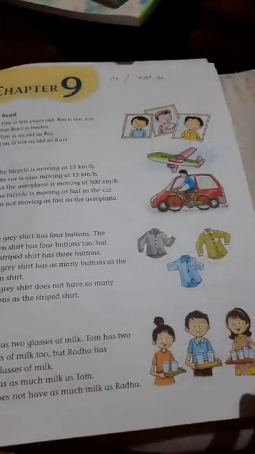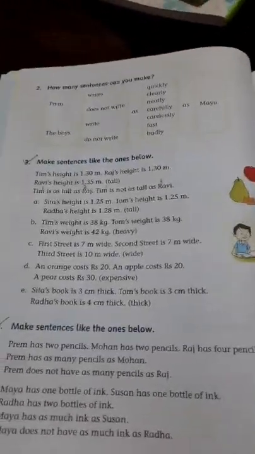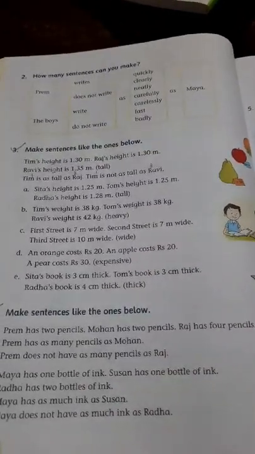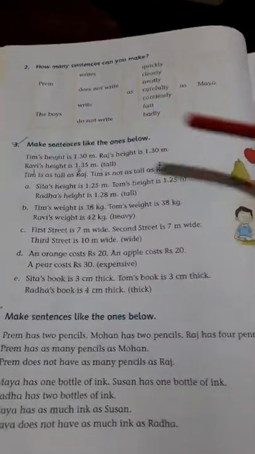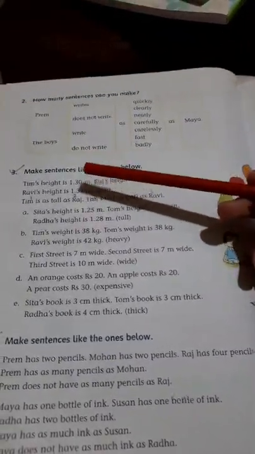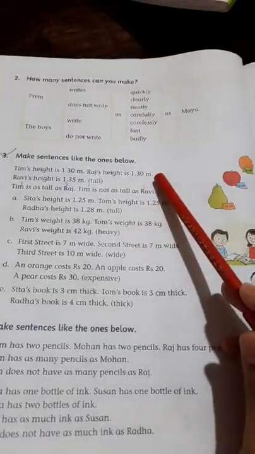So this is how we go on with the examples. Let's go on to the exercises. In the exercises we have exercise 3. So the first thing that we will do in exercise 3 is, similarly to what we did in the examples, like Tim's height is 1.30 meter, Raj's height is 1.30 meter.